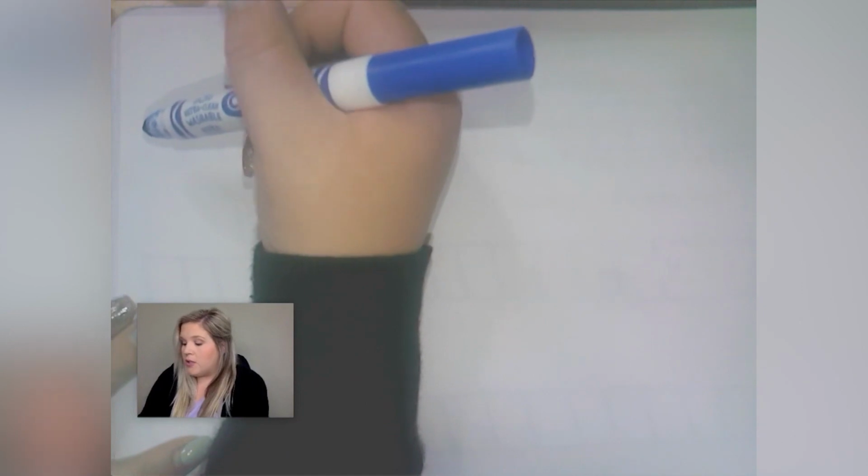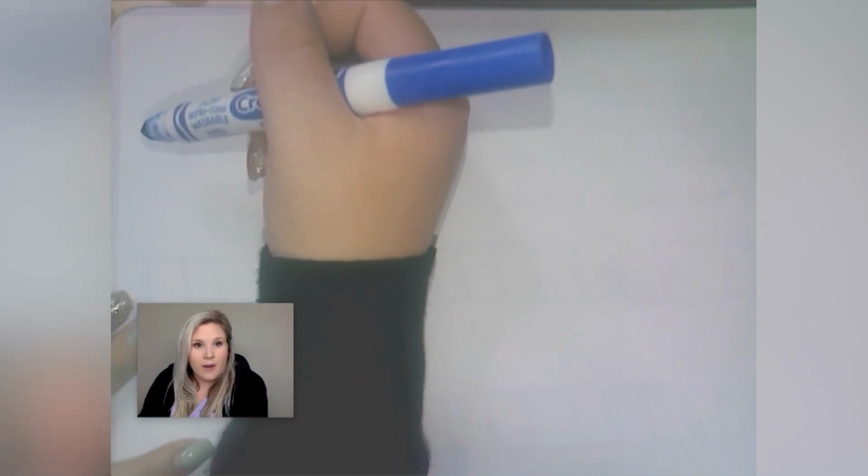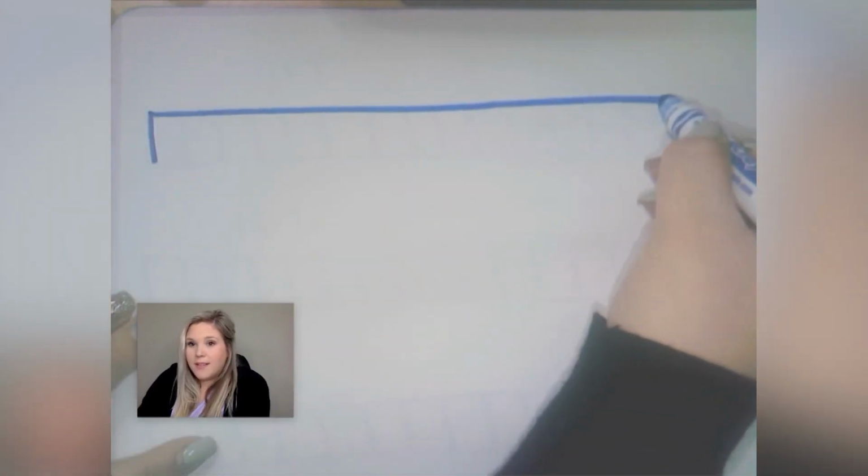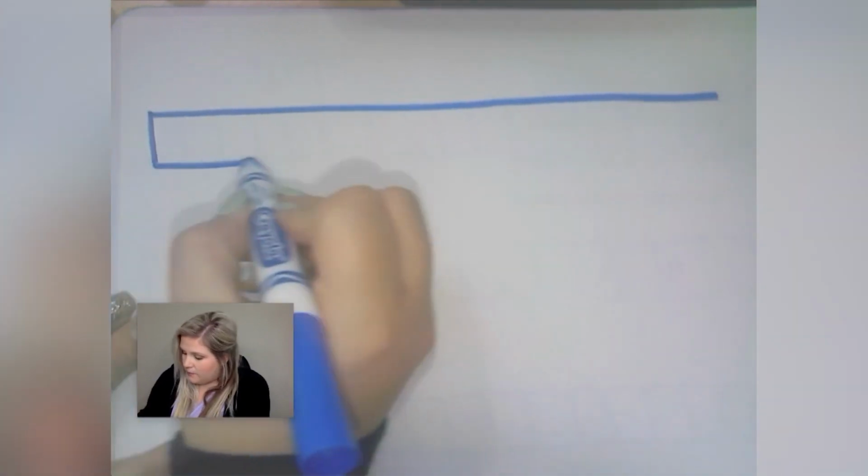The first thing we're going to do is we are going to draw a long, skinny rectangle. You want to leave enough space above it for us to write our equations. All right. You draw your long, skinny rectangle.